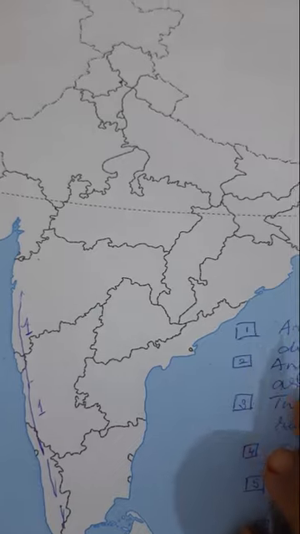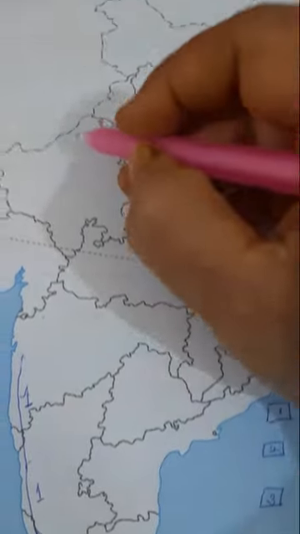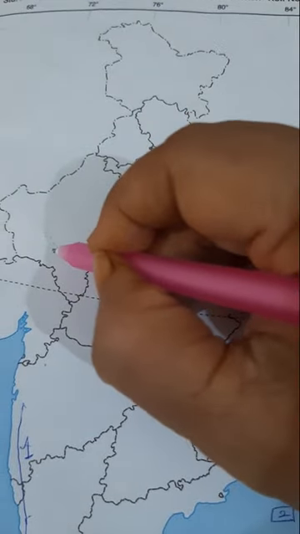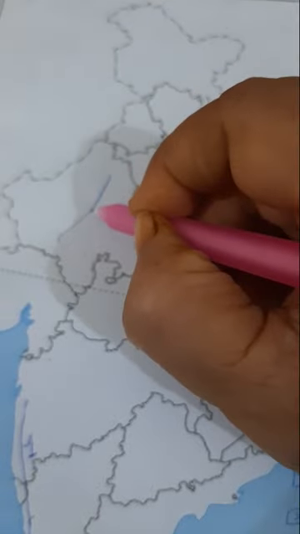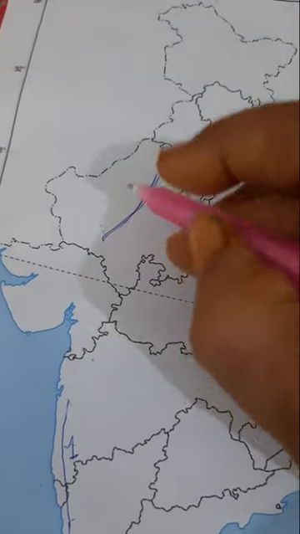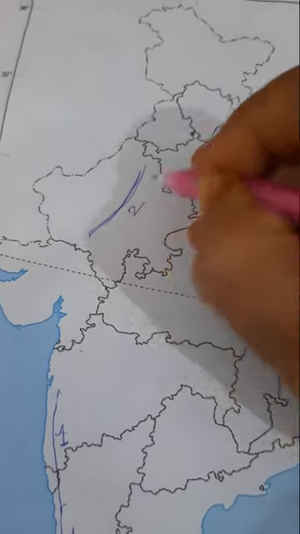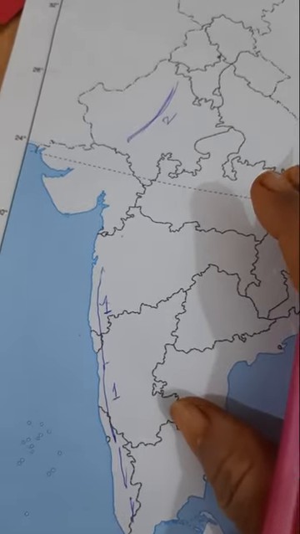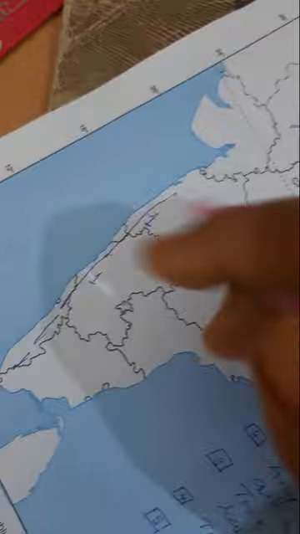I have said 2 climatic divides. The next one I will draw will be the Aravalli ranges. You can see the Aravalli ranges clearly. This is number 2, and here I will mention the name also.